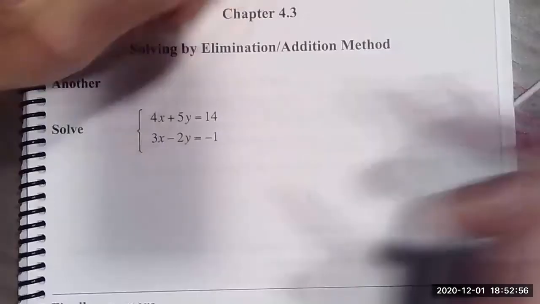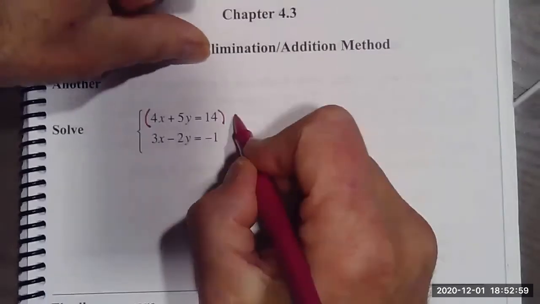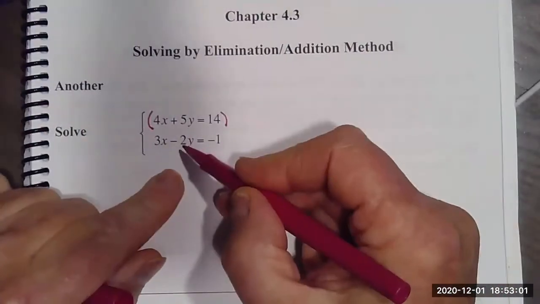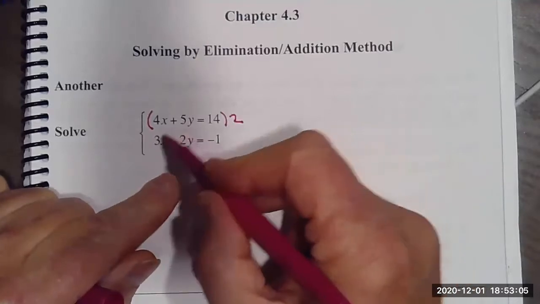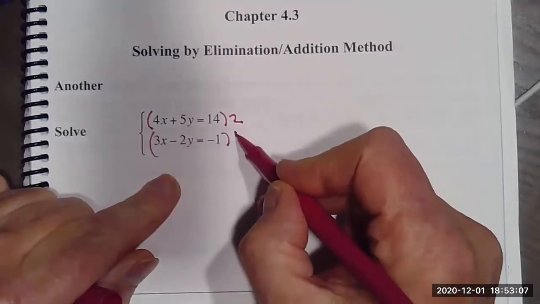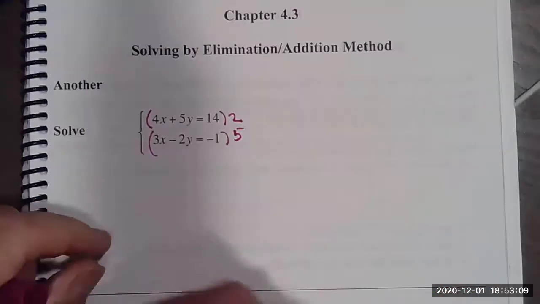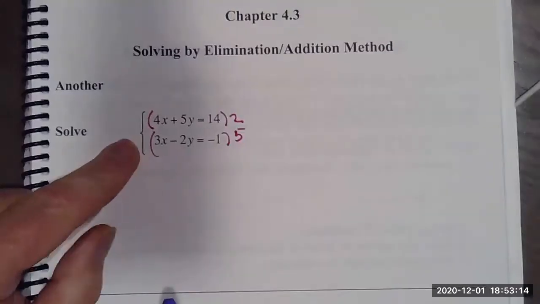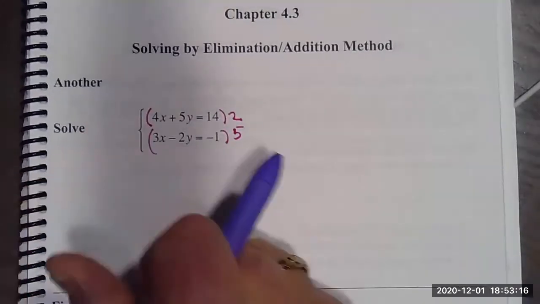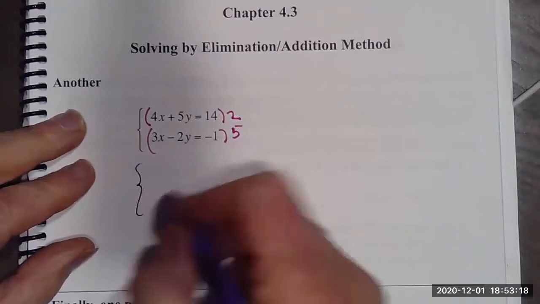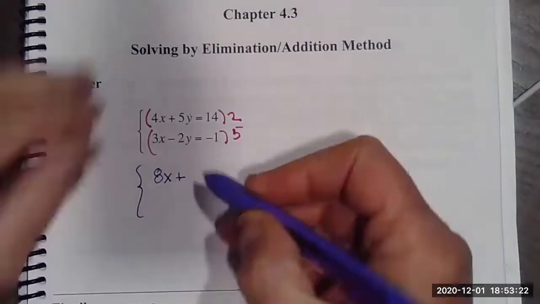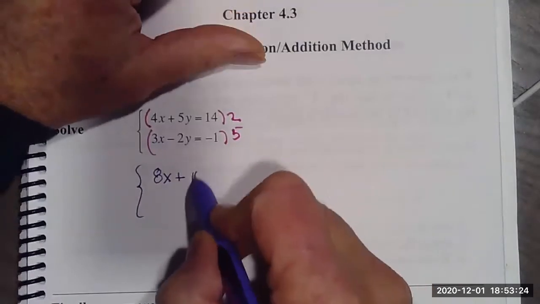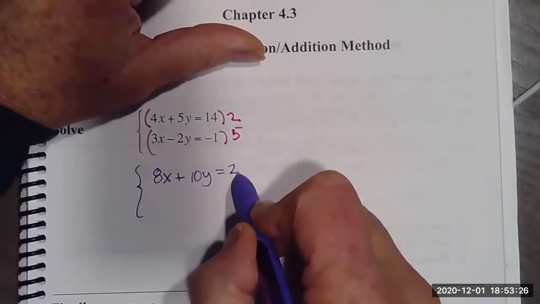In doing so, this means I have to make them both tens. Multiply this by 2. And here's the 5 on this one. So make them both tens eventually. Remember, I have to give the 2 to everything. That's 8x and 10y equals 28.